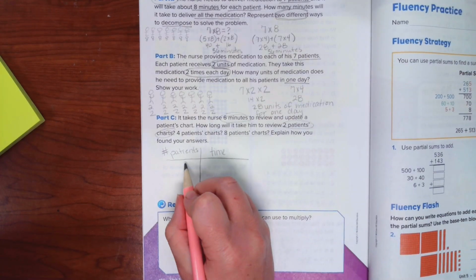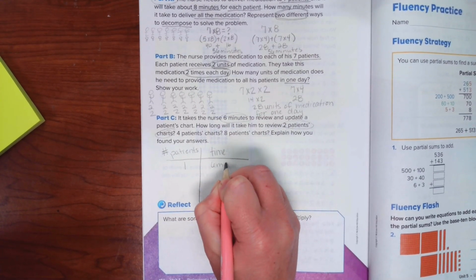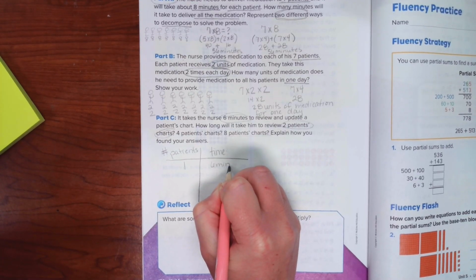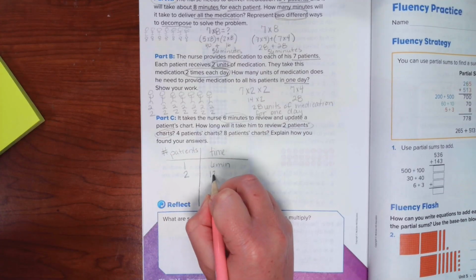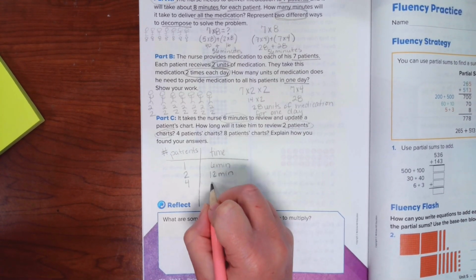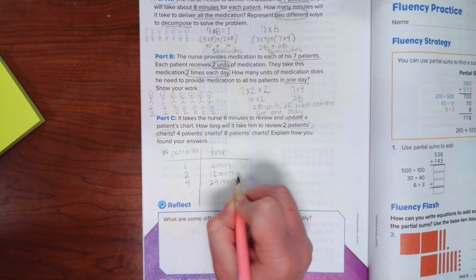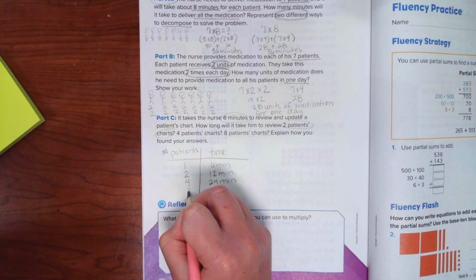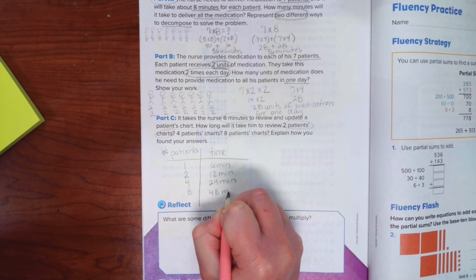Okay, so if you have 1 patient, you have 6 minutes. Well, if you have 2 patients, you're going to double that, aren't you? So it's going to be 12 minutes. If you have 4 patients, well, guess what? You're going to double it again. You're going to have 24 minutes. 8 patients, yep, you're right, you're going to double it again, which would be 48 minutes.